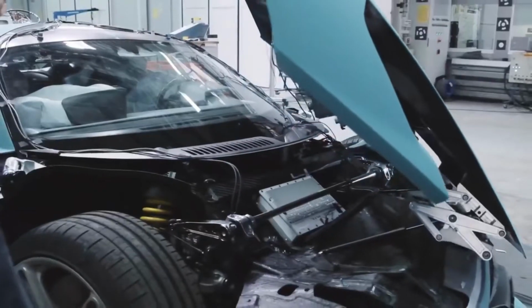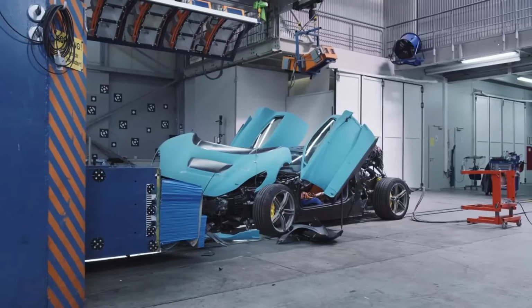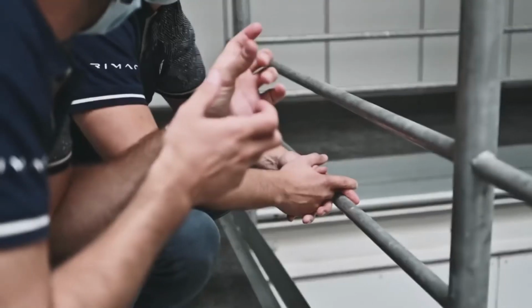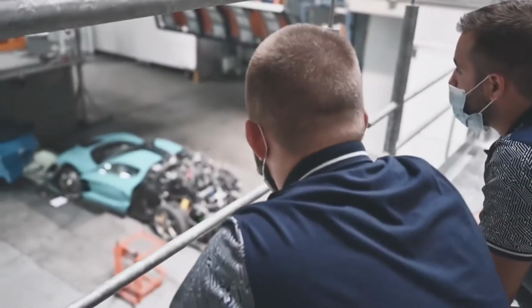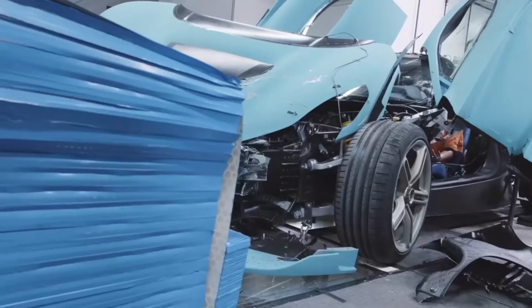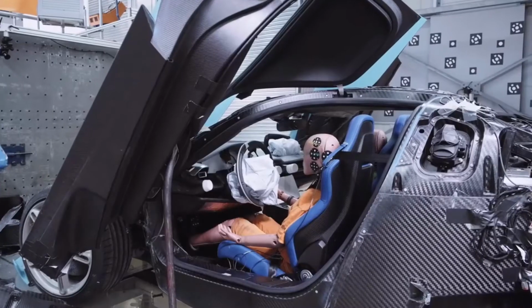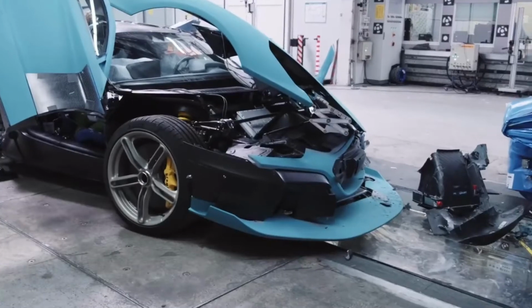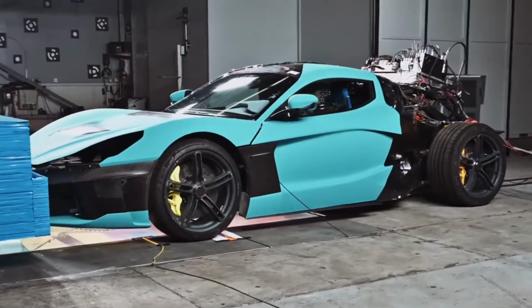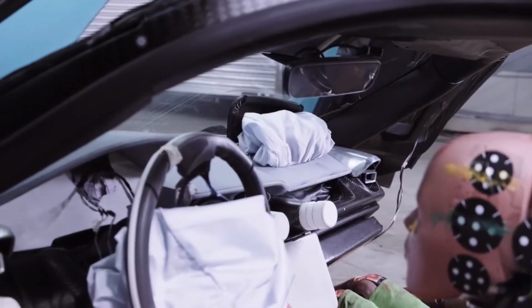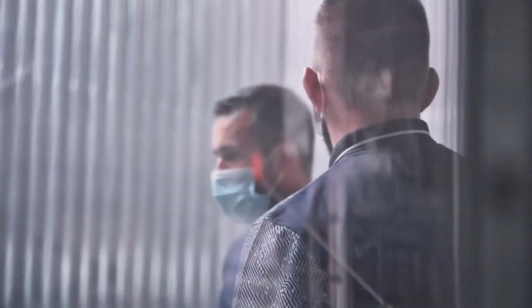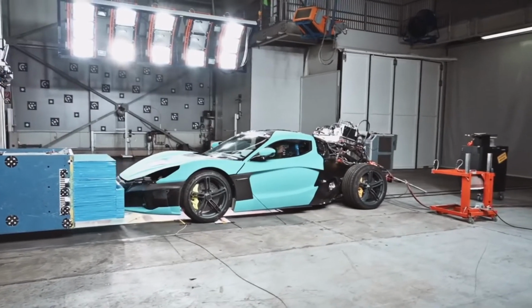Quite destructive test, but it's 40 km/h, and on Friday we have 56. That is almost double the energy, so it will be even more interesting. We knew that the kinetic energy that we are taking into the crash is double compared to the previous test.